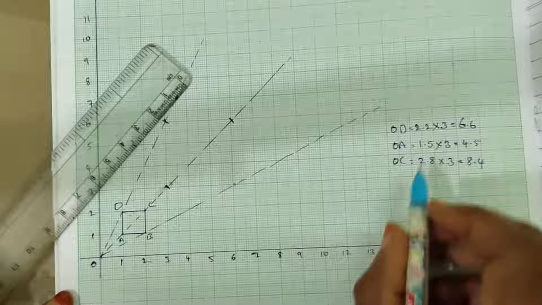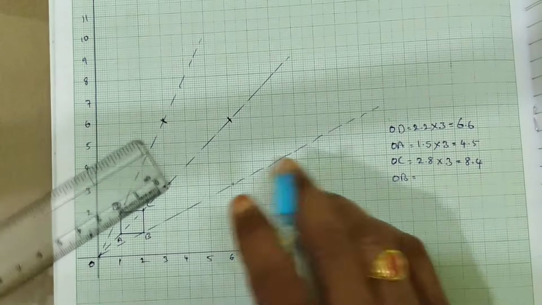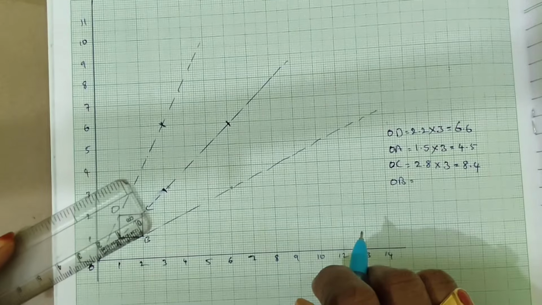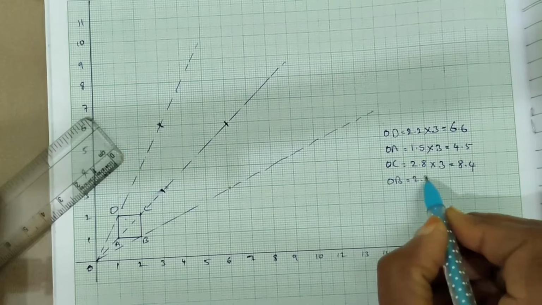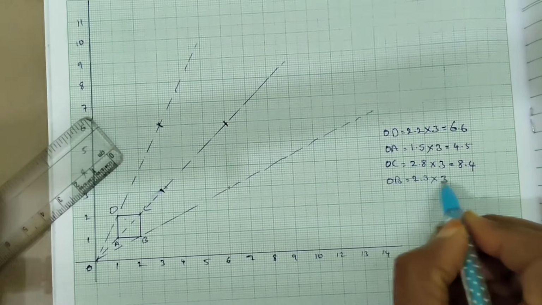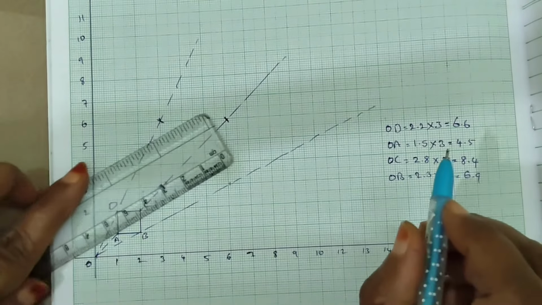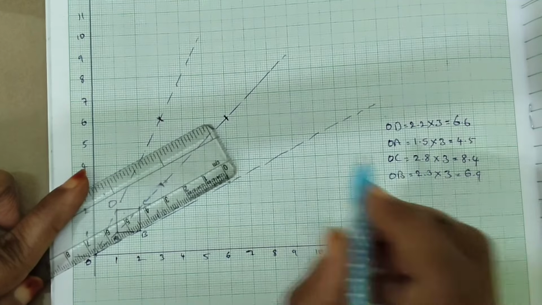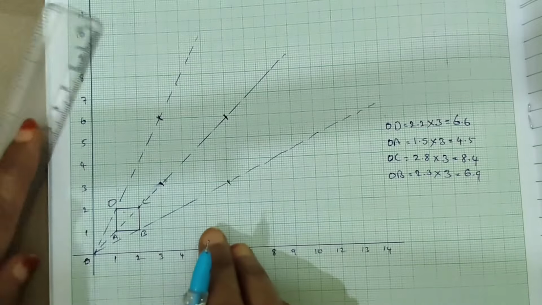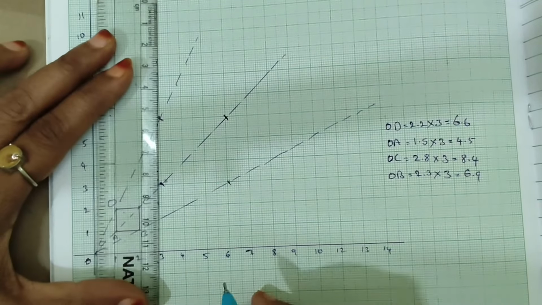Next OB. We measure OB, which is 2.3. 2.3 into 3 is equal to 6.9. Now we measure 6.9 and mark the point. Now we join these 4 points.